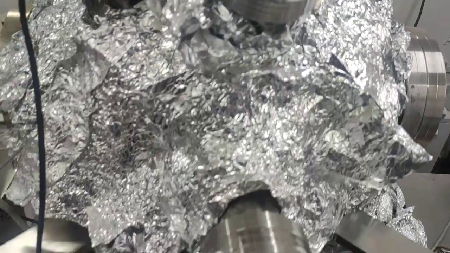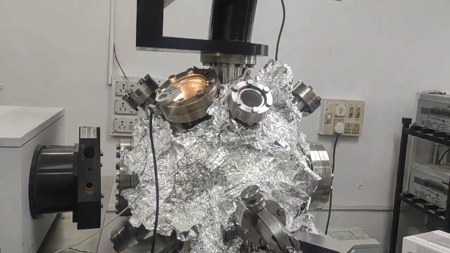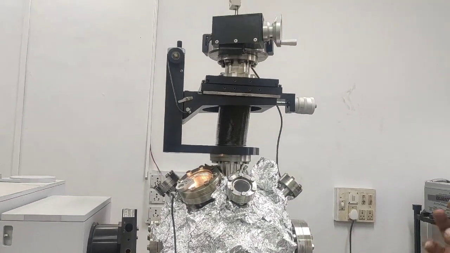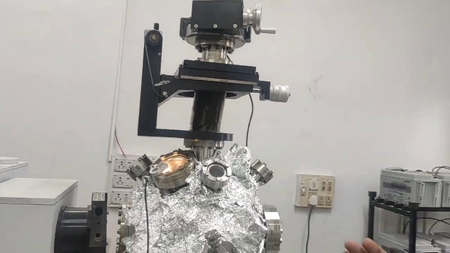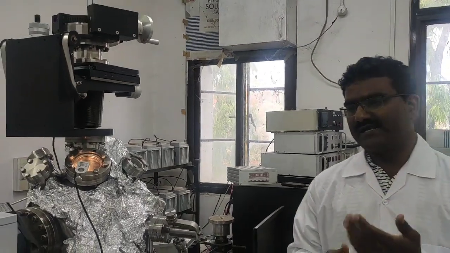So this is interesting. You can block the molecular beam, and you can open the molecular beam within a fraction of a second, and the reaction happens on the surface. So this is again an interesting and good technique in surface science to do reactions on a solid catalyst.